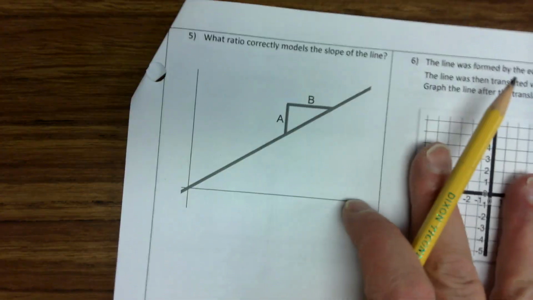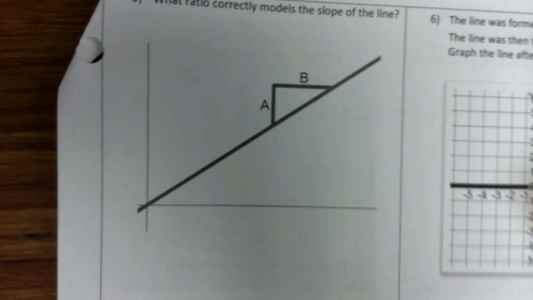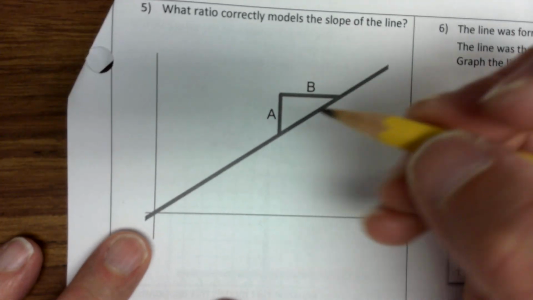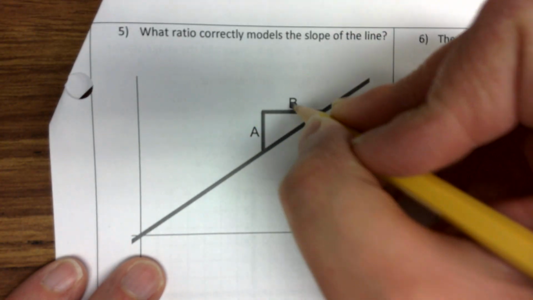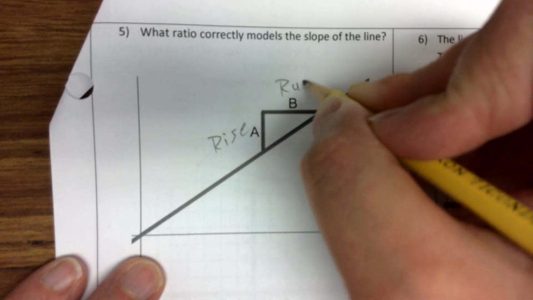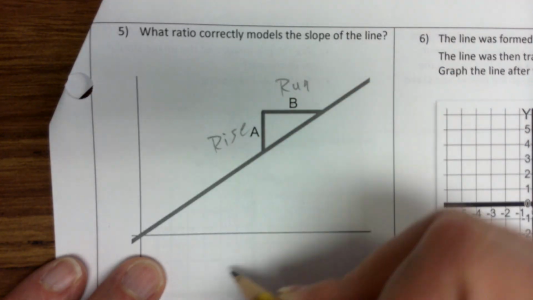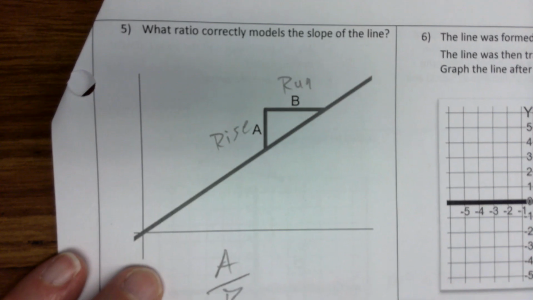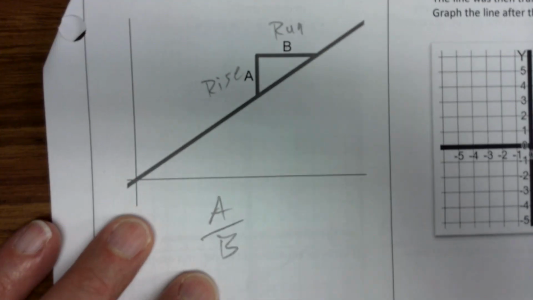Okay. Number 5, which ratio correctly models the slope of the line? Well, we've done a lot of work like this. Normally they're numbers. Now they're letters, but it's still rise over run, right? So it's A over B, right? Shouldn't be too crazy there.